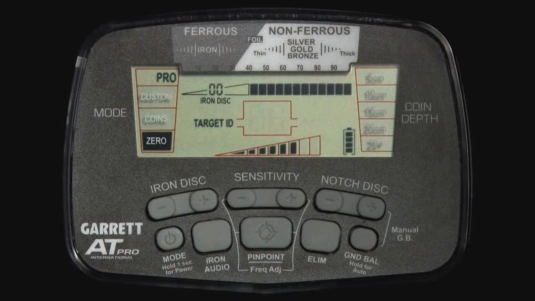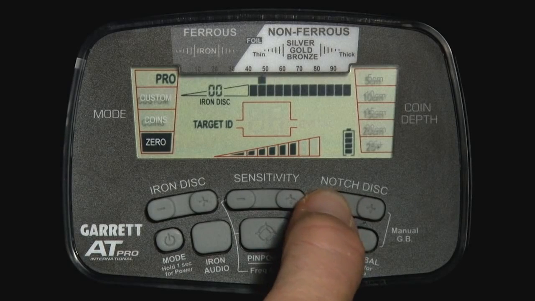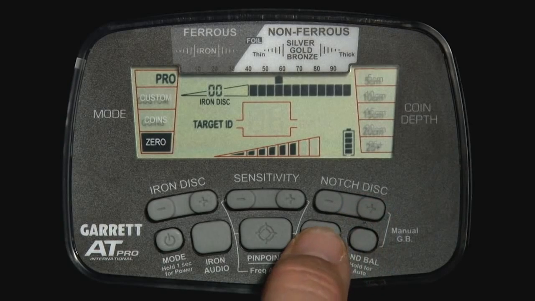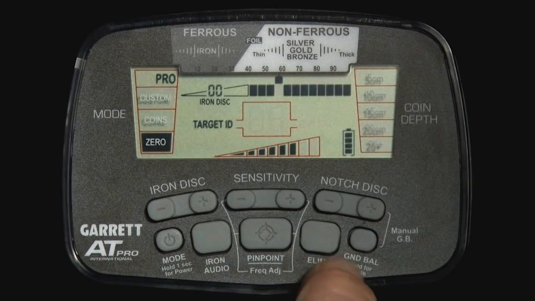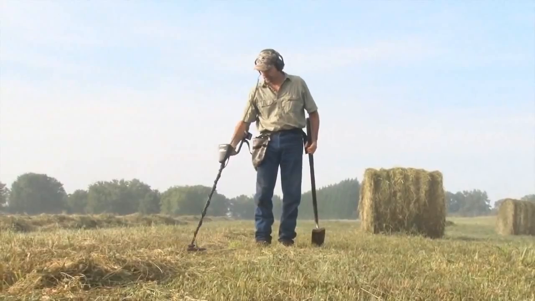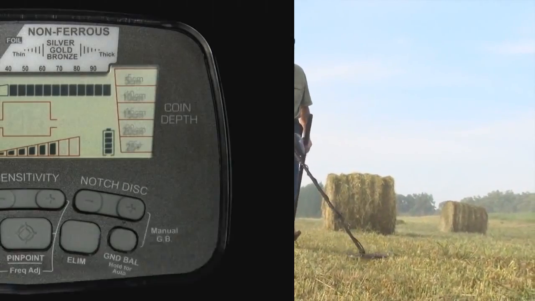The first method is to use the notch discrim and elim buttons to manually modify the lower scale's notch discrimination pattern. Use the plus or minus notch discrim buttons to move the target ID cursor to the left or right. Next, press the elim button to activate or eliminate the pixel located on the lower scale, directly below the target ID cursor.